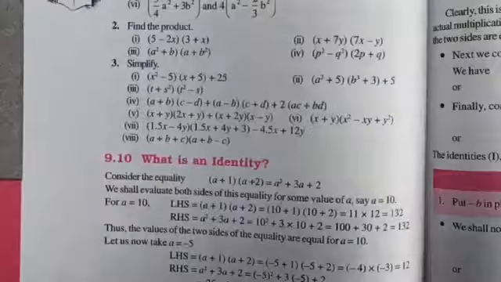These questions are same type of questions. So next question, let's do Roman number 6. Roman number 6, now solution.